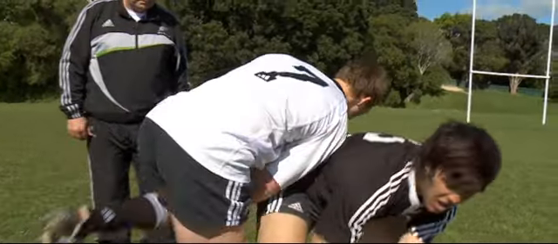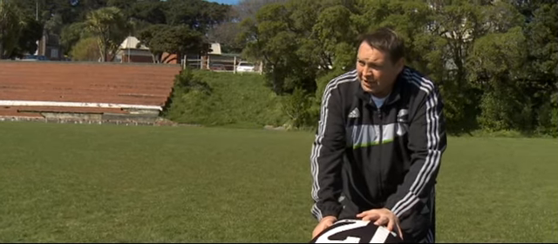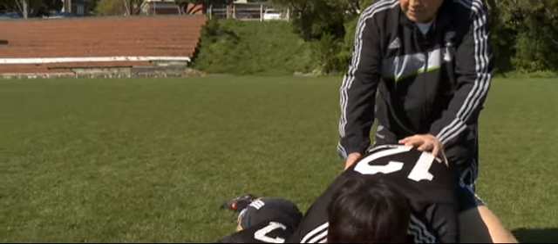Coaches, players, if you're looking at this, ask yourself, is this what we want in our game? We risk injuring our player through a rib injury. We also risk this player being suspended. So have a wee think about it. The game's bigger than that. We as coaches and players are bigger than that.